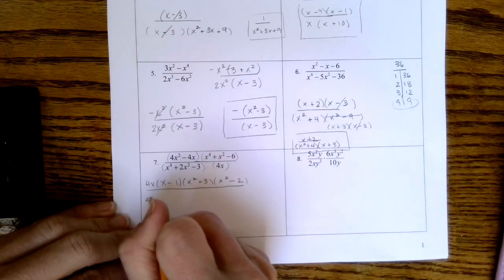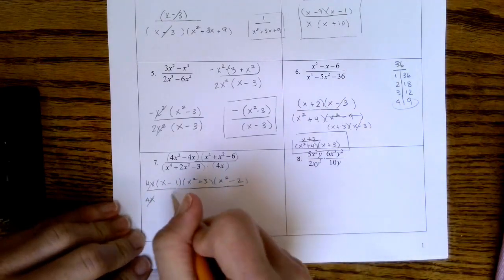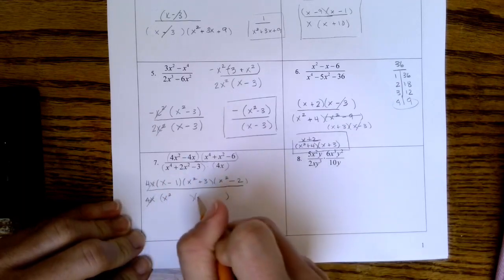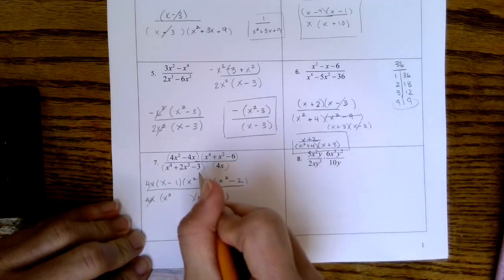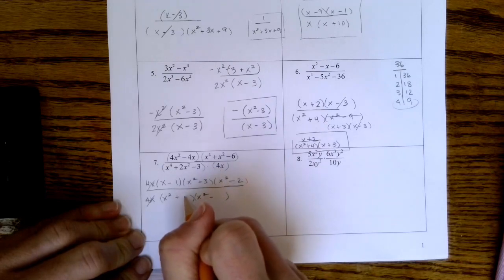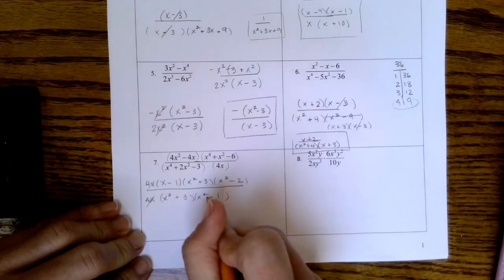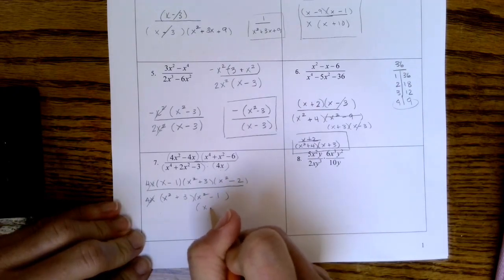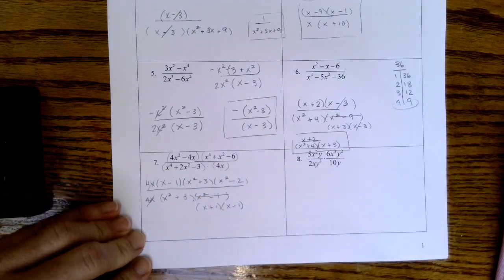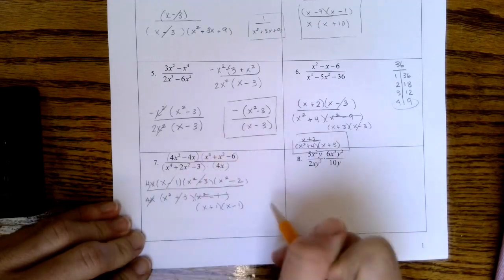I'm going to move this 4x up here because then I know that they're going to cancel out nice and cleanly like that. And I'll go ahead and put x squared, 1 positive, 1 negative because of that sign. The bigger number is positive, the smaller number is negative. This is the difference of two perfect squares, so I'll have x plus 1 and x minus 1. That goes there. Squared plus 3, x minus 1.